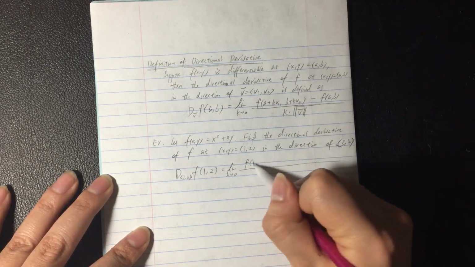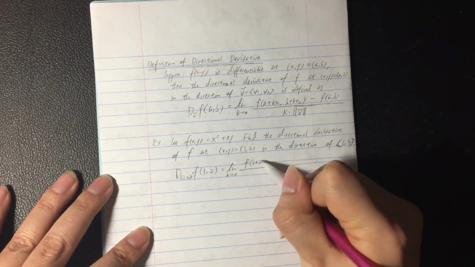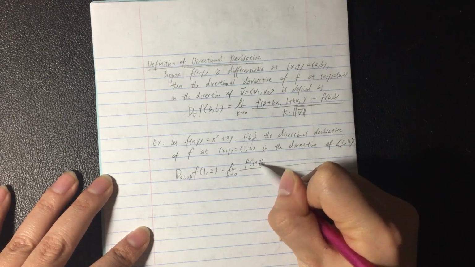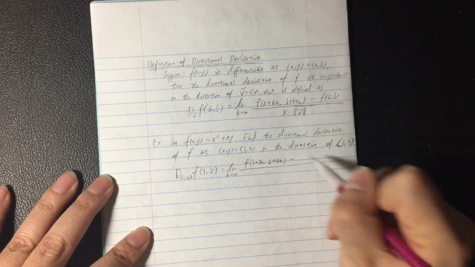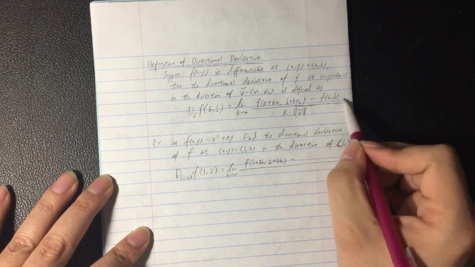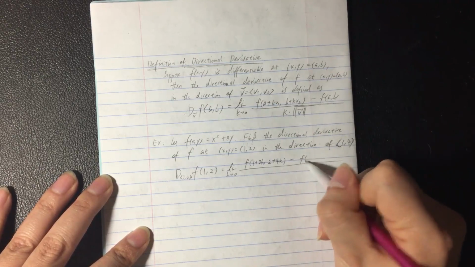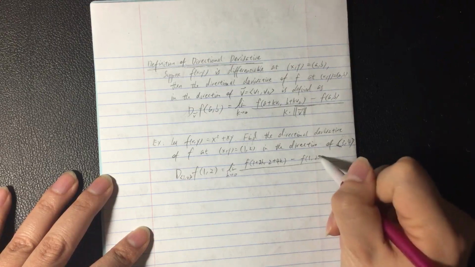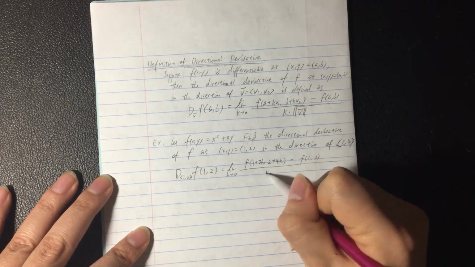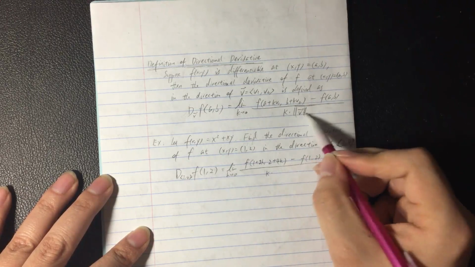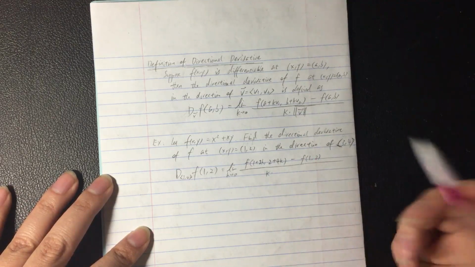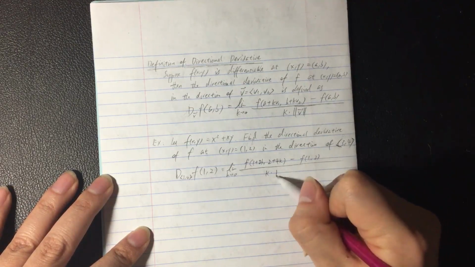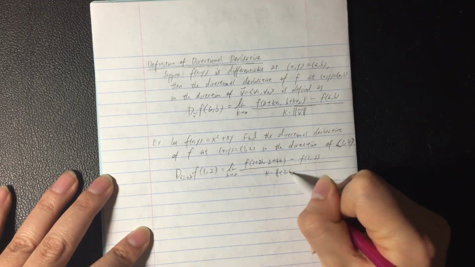We have f of (1 plus 3k, 2 plus 4k) minus f of (a, b), which is f of (1, 2), over k times the magnitude of the directional vector, which is the magnitude of (3, 4).